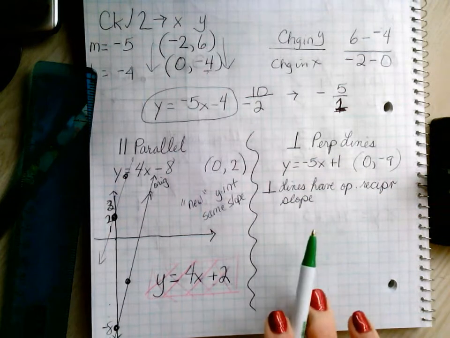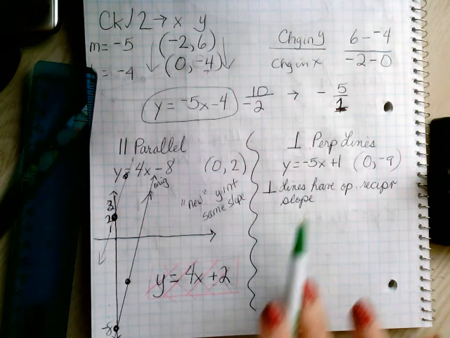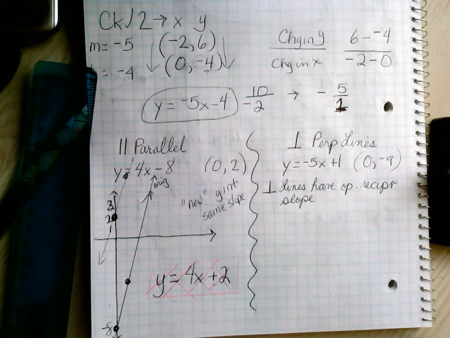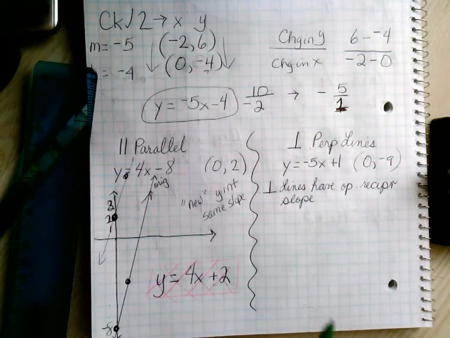So if a number is positive, the perpendicular line will be negative. If the number is a 6, we make it a -6, and you have to invert it, -1/6. Okay? Opposite, positive or negative, reciprocal. That's what you have to do.